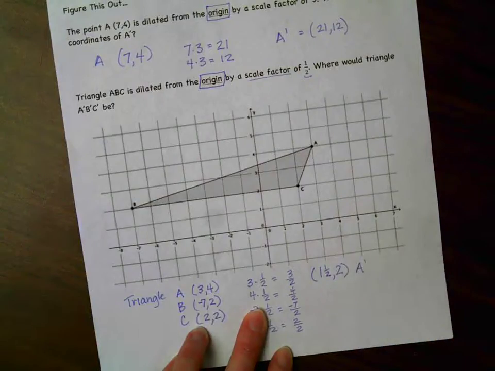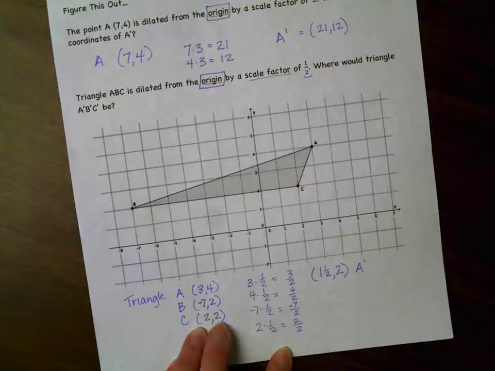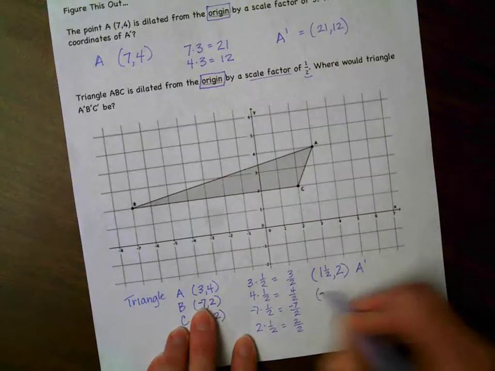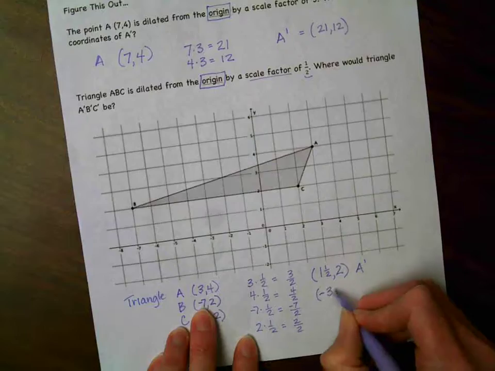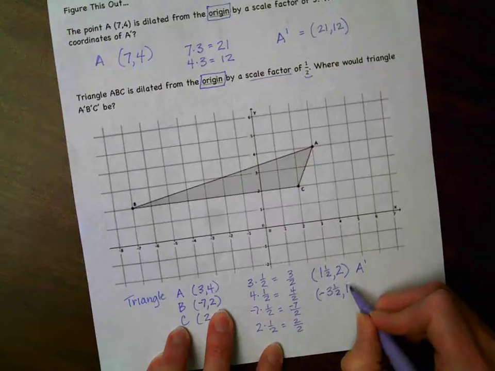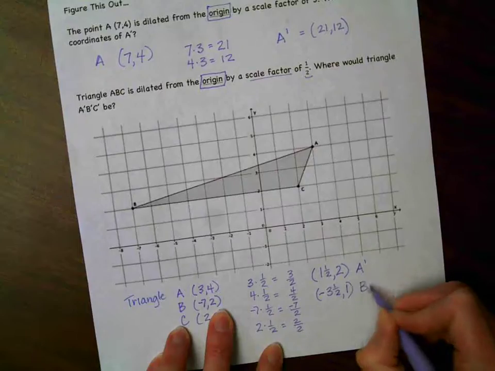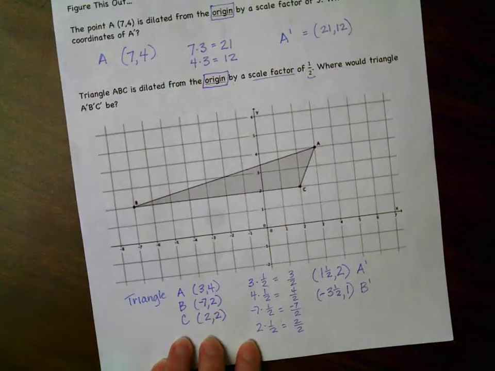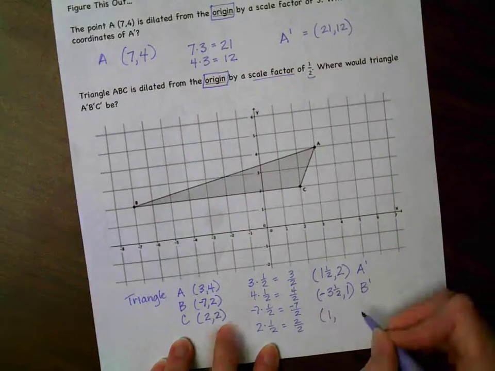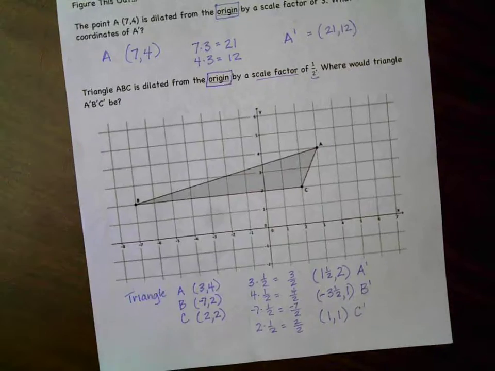So this now is going to be my A prime. Now -7/2 is going to be -3 1/2, and 2/2 equals 1. So that is going to be B prime. And we just did 2, so we know that 2 divided by 2 is 1, 2 divided by 2 is 1, and that is going to be C prime.